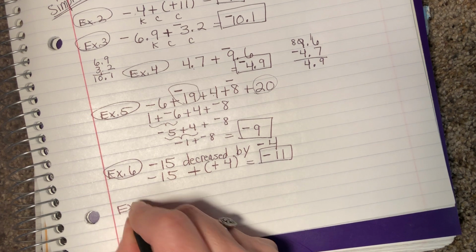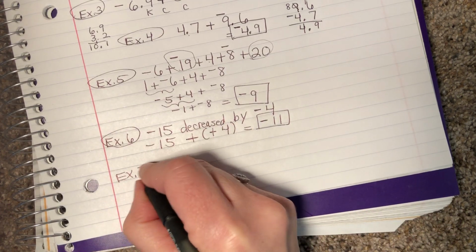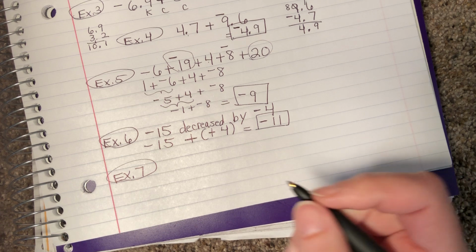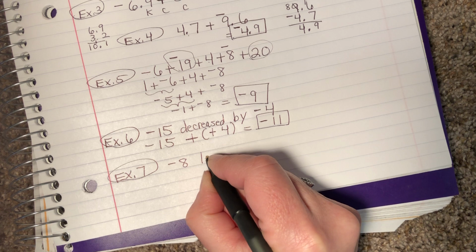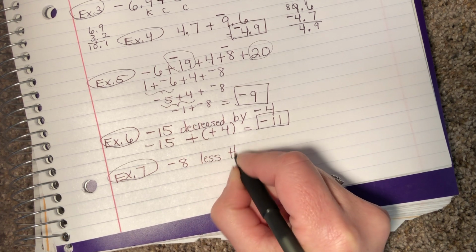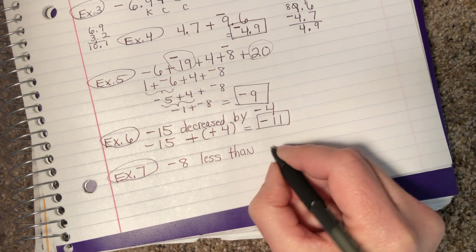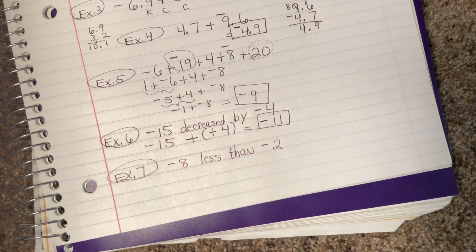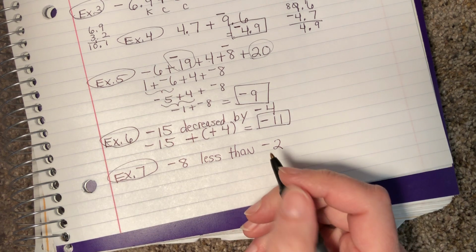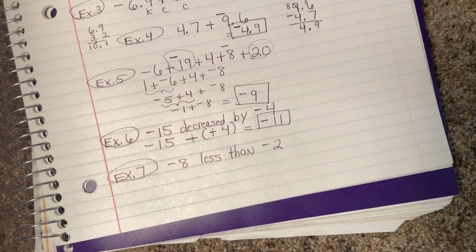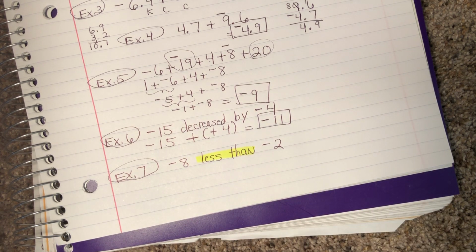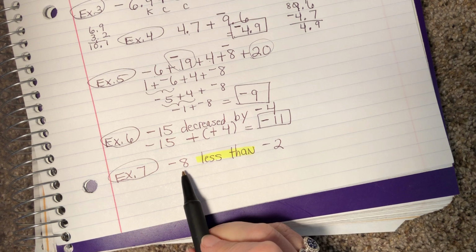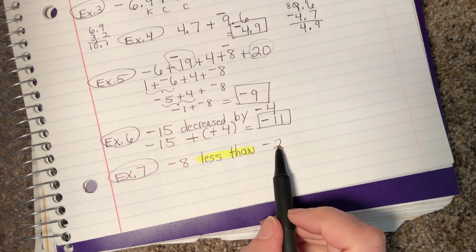Okay, example 7. -8 less than -2. Okay, now less than, it also means subtraction, but if you remember way back when we talked about this, less than is one you have to be really careful about because you can't just go -8 minus -2.